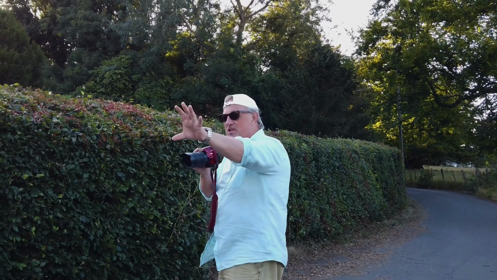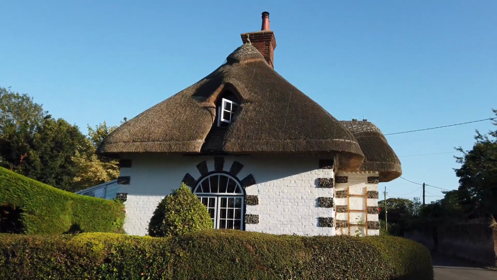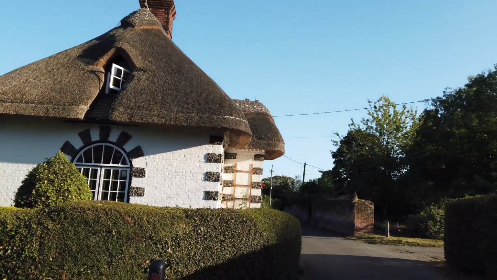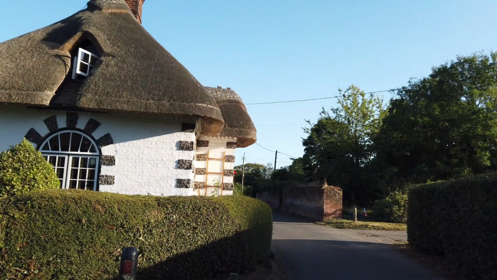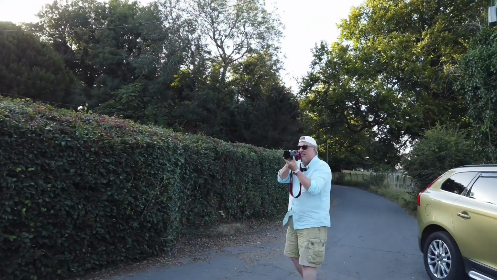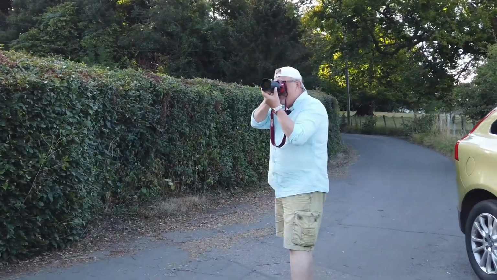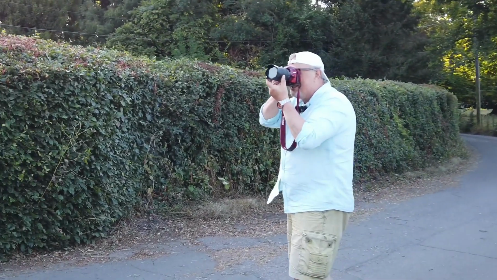I want to include the thatched cottage because I like the light coming down on the thatch and the white. So let's come back a bit here. Oh no, my camera operator's in the shot.